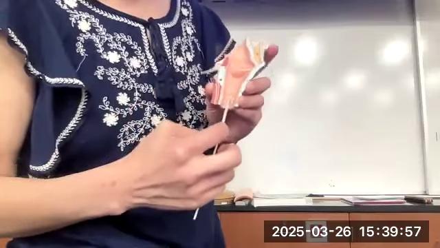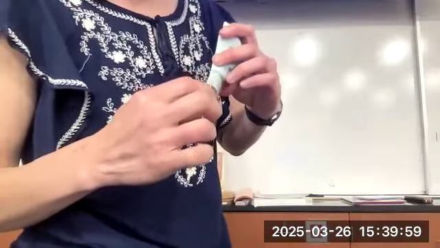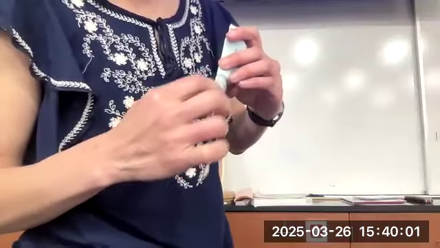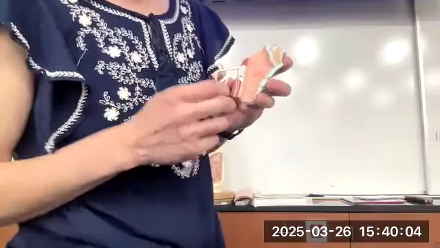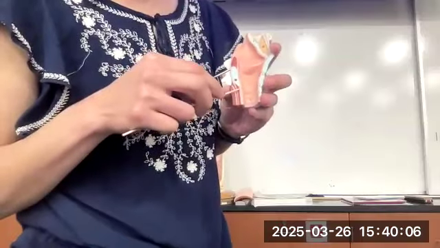Down here, it will be trachea. But if we say ID structure, those rings, those are tracheal cartilages. On the posterior aspect of your trachea, that is trachealis muscle.